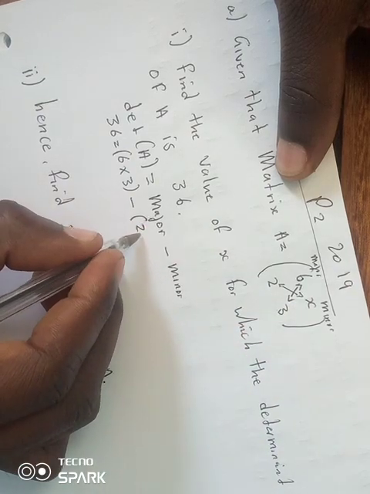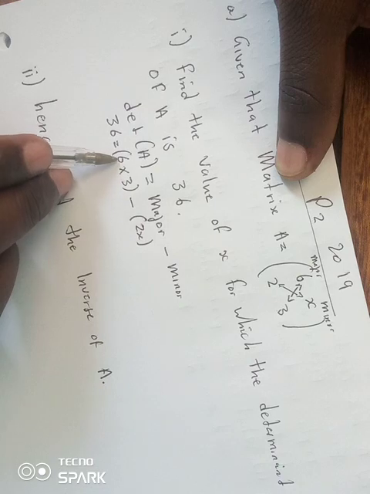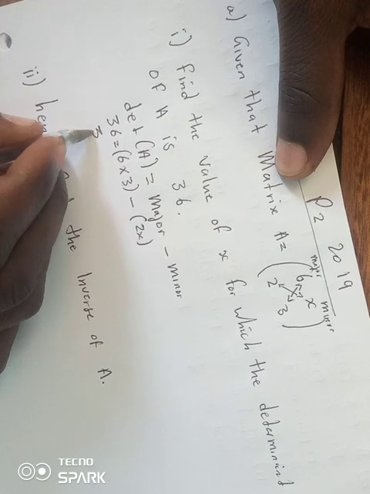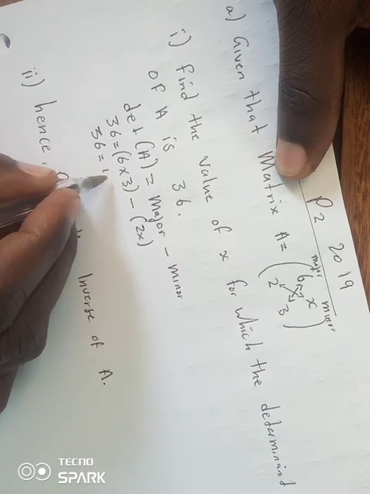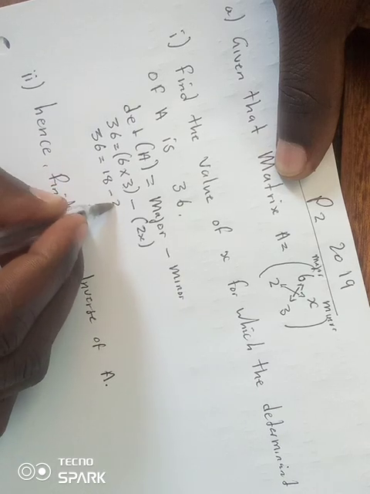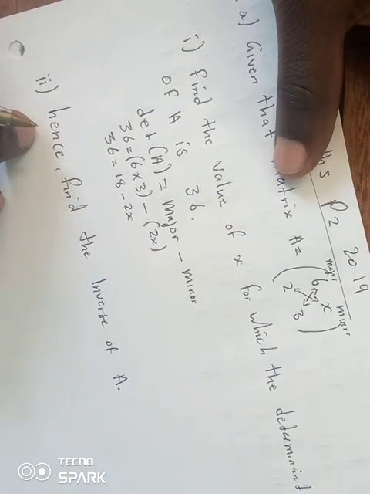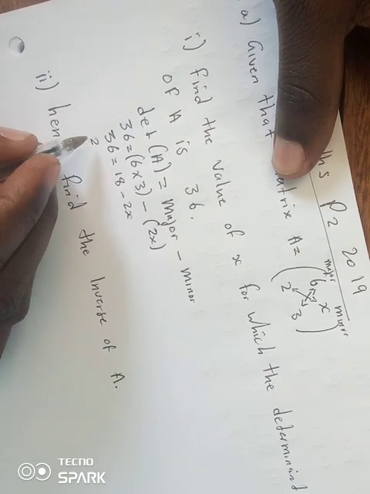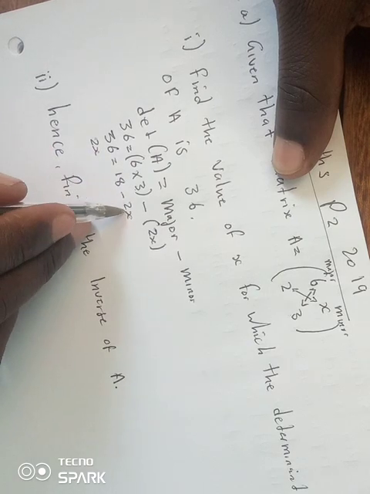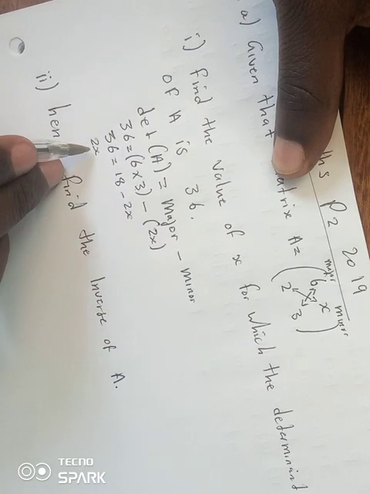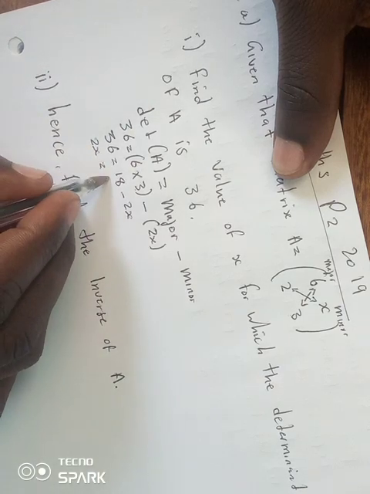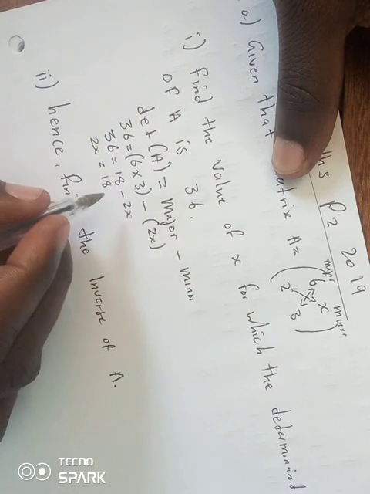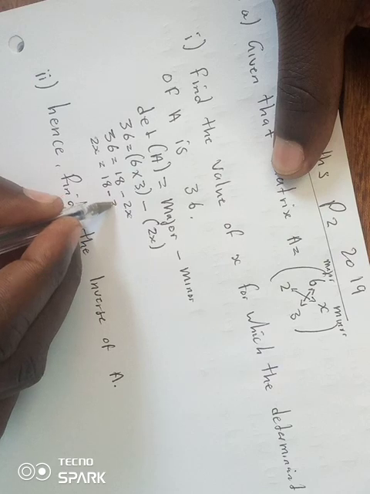2 times x, that is 2x. 6 times 3 is 18. So you have 36 equals 18 minus 2x. We collect like terms. 2x will jump the equal sign and be positive, so this is positive 2x equals 18 minus 36. 36 will cross the equal sign and become negative, so we have negative 36.